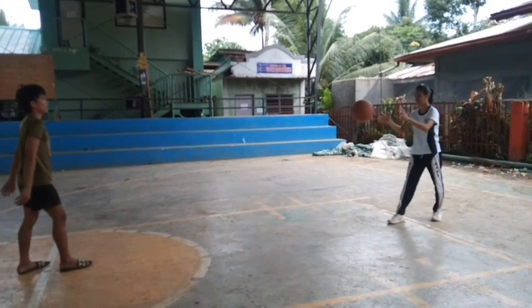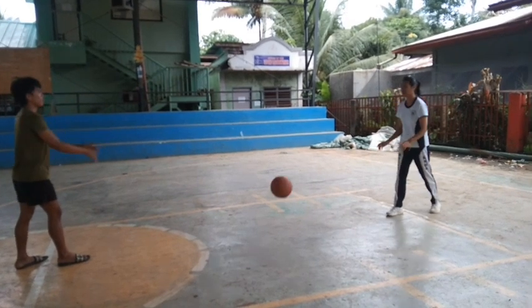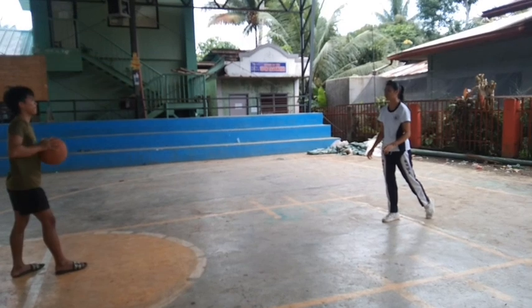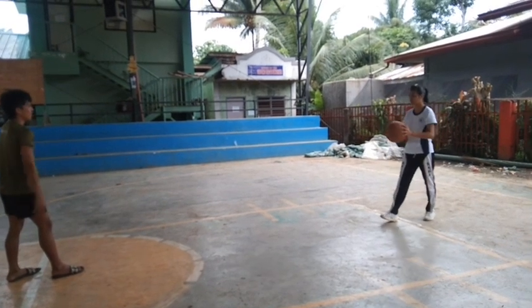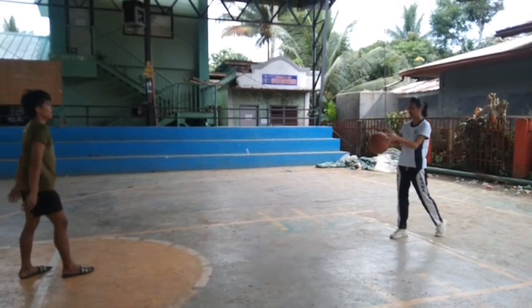Whenever we make a pass, we always want to try to make it where the recipient can receive it right in their stomach. We want to try not to make passes to the left or to the right, but accuracy is also important.